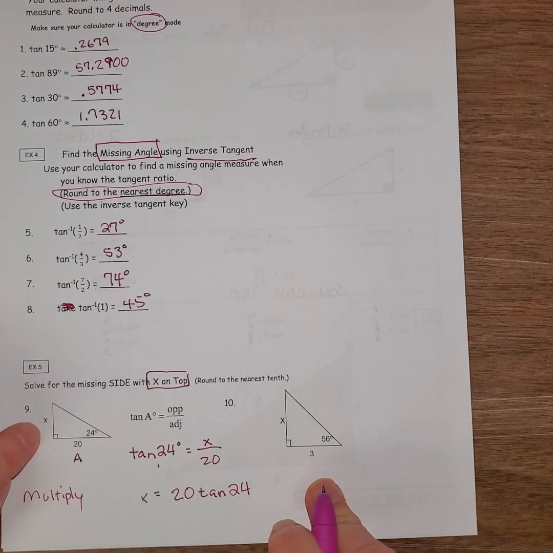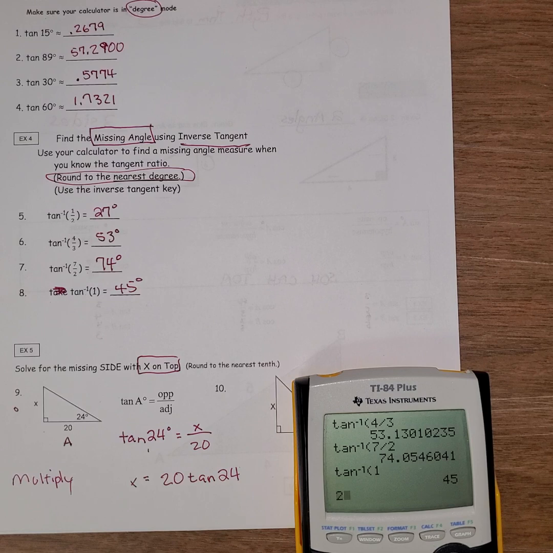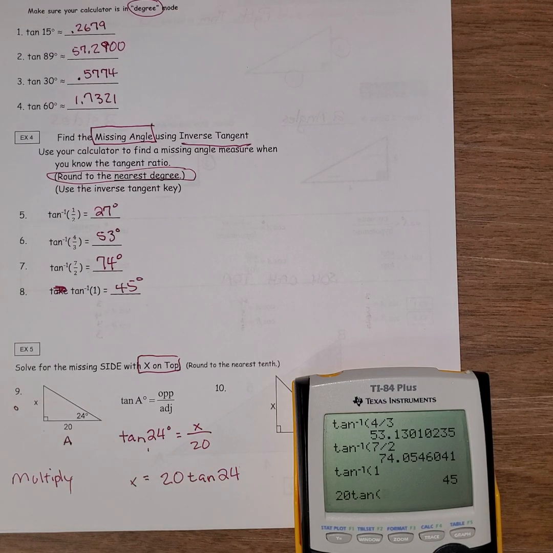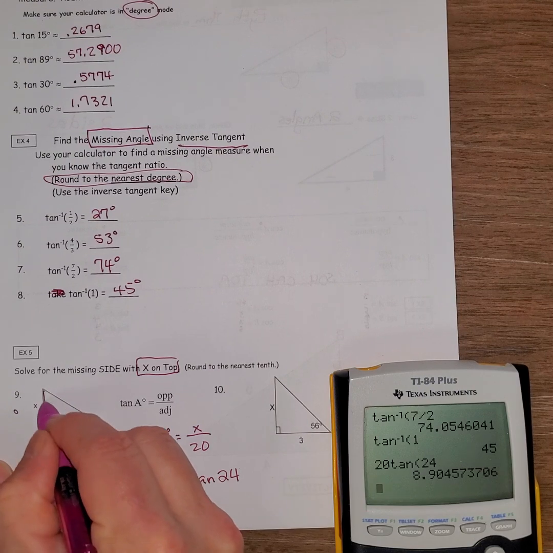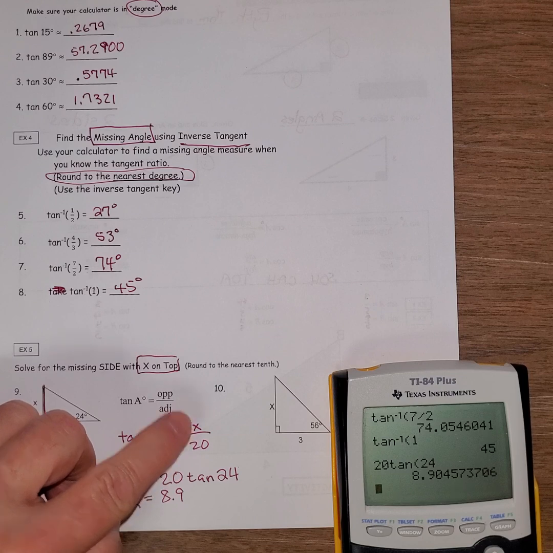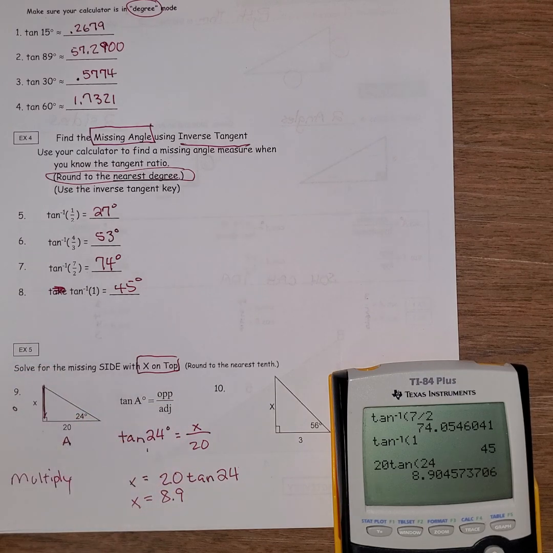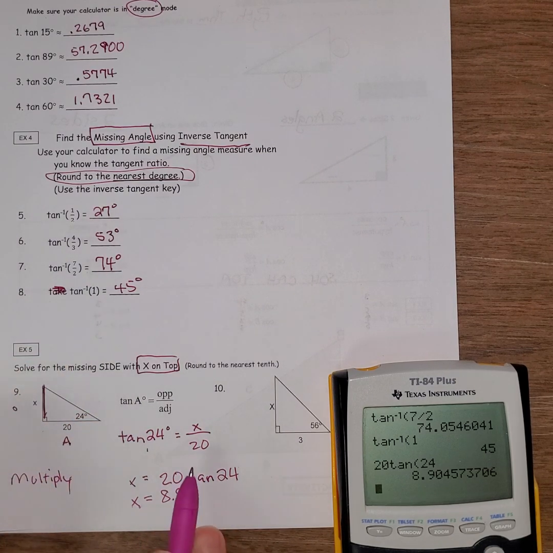And that'll be the length of your side. So all you got to do is punch it in. 20 tan 24, and that's 8.9, all right? So x is 8.9. So we just found out how long this side is by plugging in the angle, the x for the opposite and 20 for the adjacent. Whenever x is on top, you multiply, and the 20 has to go in front, and you get your 8.9.